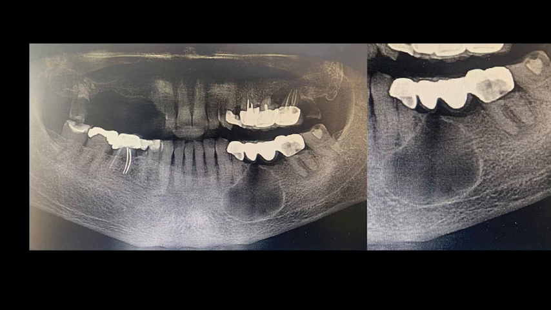After clinical examination, diagnosis and radiographic examination, we can see that the patient has a large cystic cavity. We performed CBCT and biopsy to confirm the origin of this cyst, and the cyst was a keratocyst. After that, we made an appointment for the patient for the surgery.